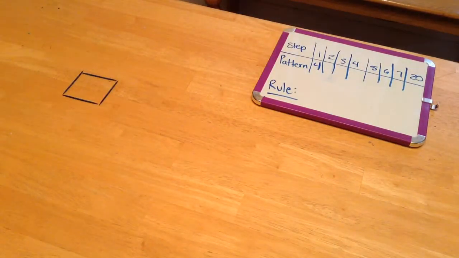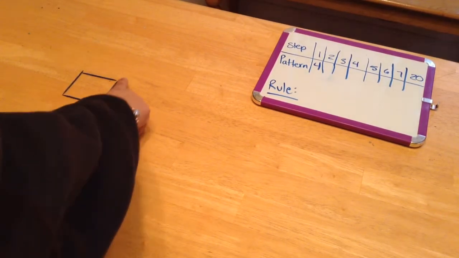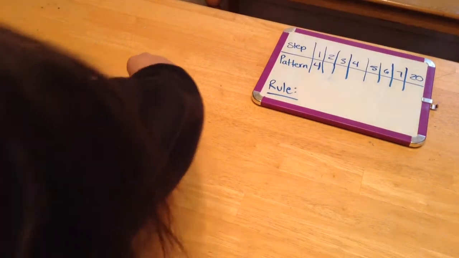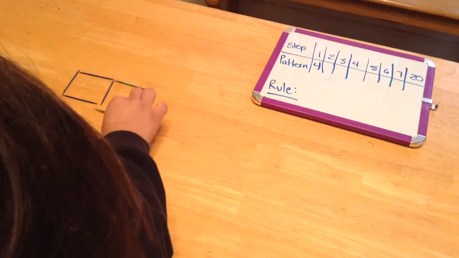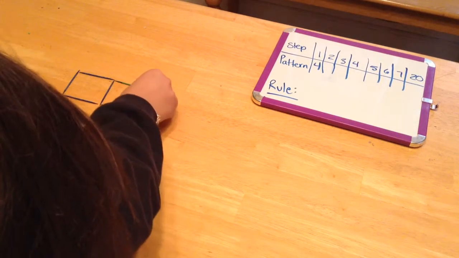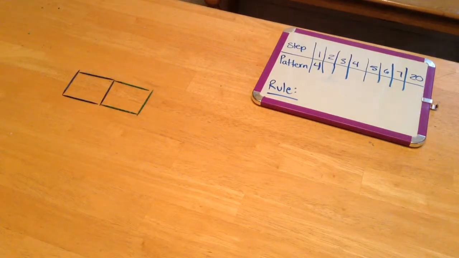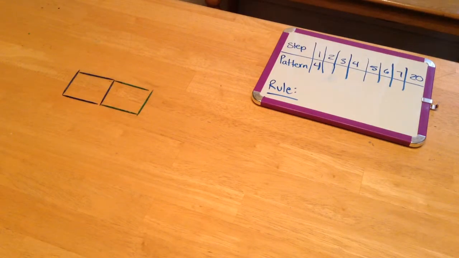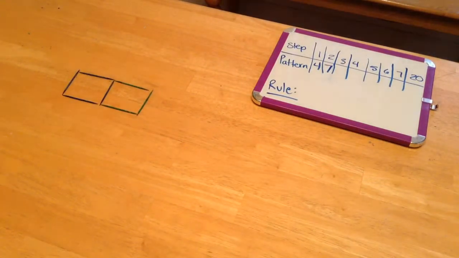Now, on the second one, I'm going to add another square, but since we already have a side, how many do you think I'm going to add? 3. 3 sides, okay. So let's add 3. Okay, so how many sides is that altogether? It's 4, including the first square. First 4 sides, and we added 3 sides. Oh, 7. Okay, so if we add another square, it's 7.